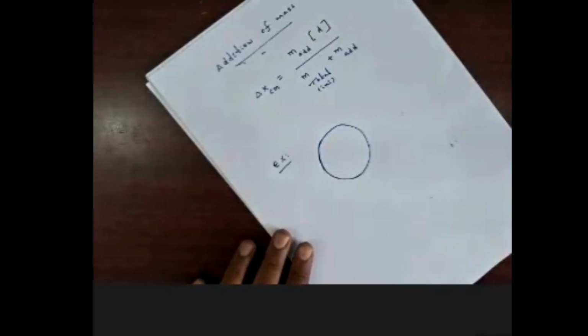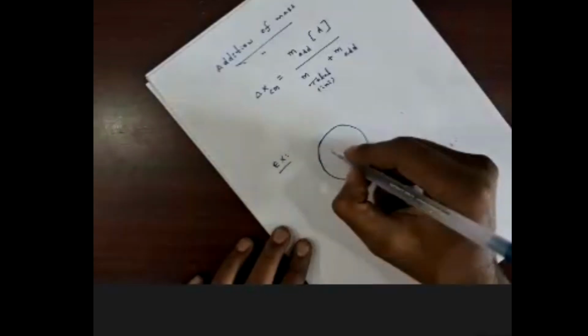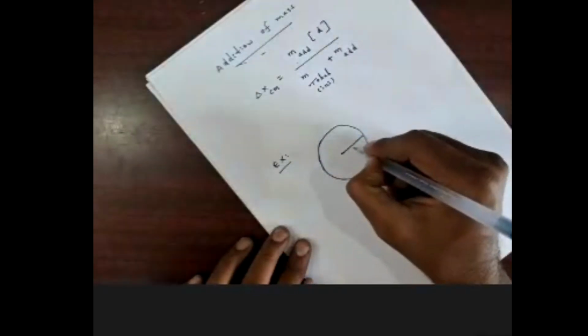This is one circular plate. We call it a plate or disc. The radius of this circular plate or disc is capital R. At first, try to understand the topic. Once we understand the topic, we can go to the numericals very fast. Without understanding the topic, moving to the numericals is a waste of time. The circular plate itself, we call it a disc, having radius capital R.